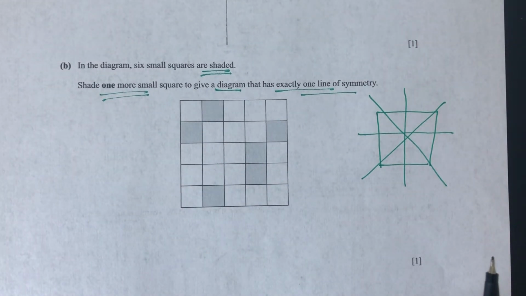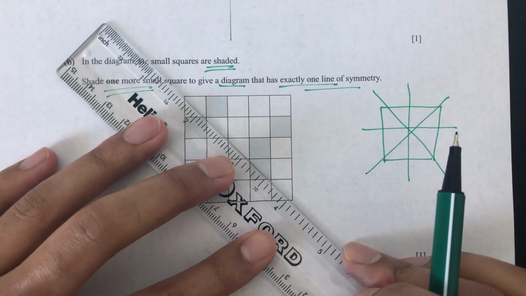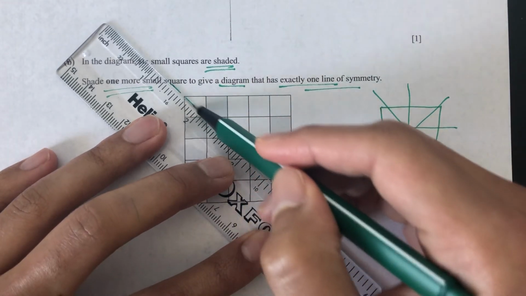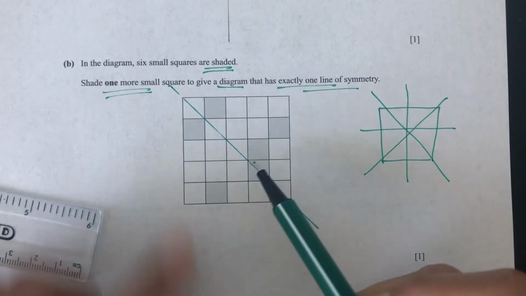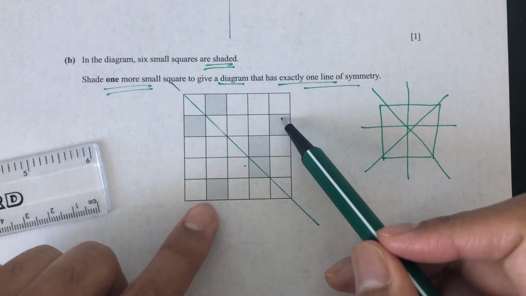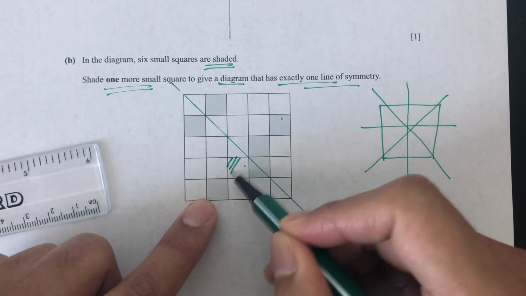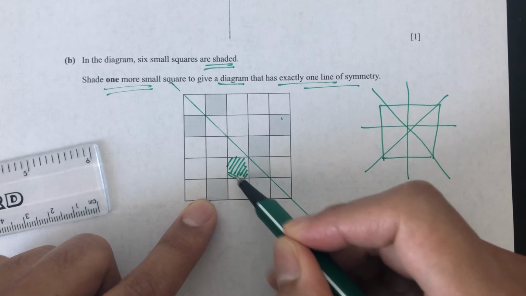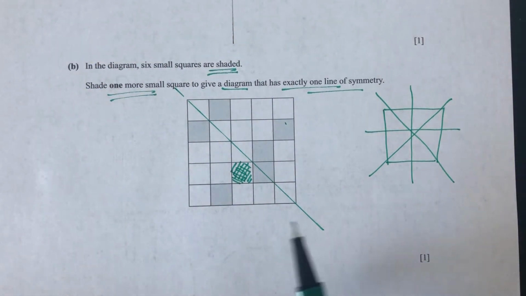But if we draw the line on this side, we see that we have to shade only one square to form the line of symmetry. So this becomes that, so they are symmetric. So this becomes that, and this has to become this. So that's the square that I shade to form this one line of symmetry. Okay, that was pretty easy.